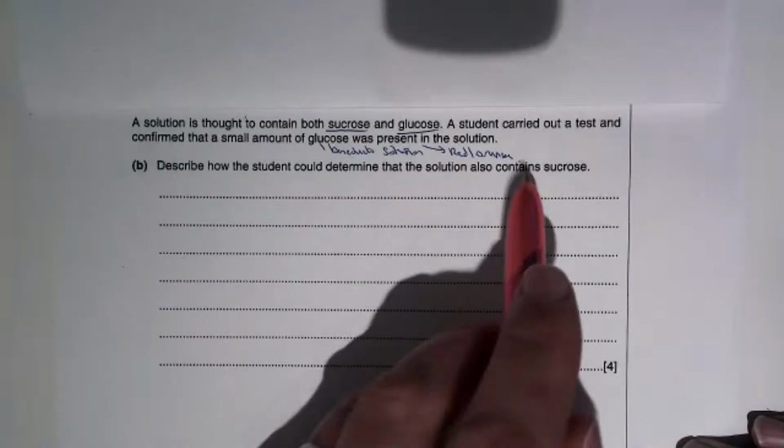So they've used Benedict's solution. And that would have turned red or orange. Right, the question says describe, so we need a series of steps, how the student could determine that the solution also contains sucrose. So we're being asked to explain how we test for sucrose.